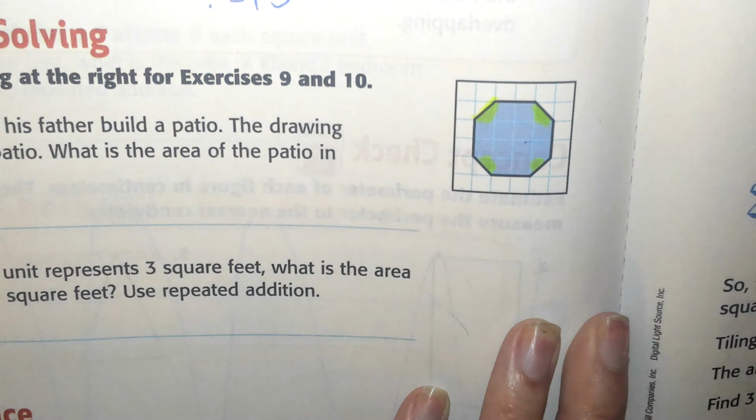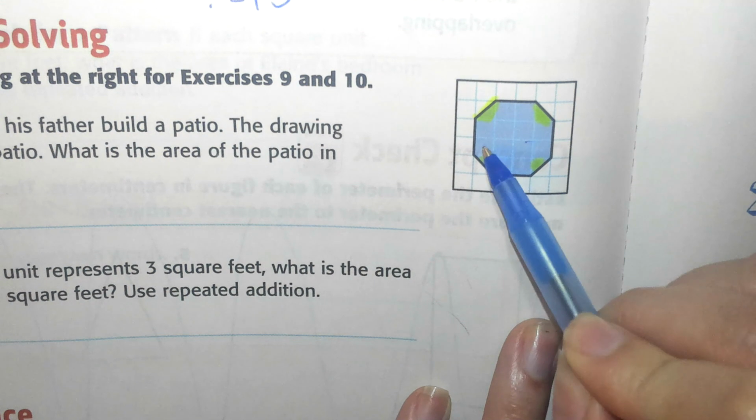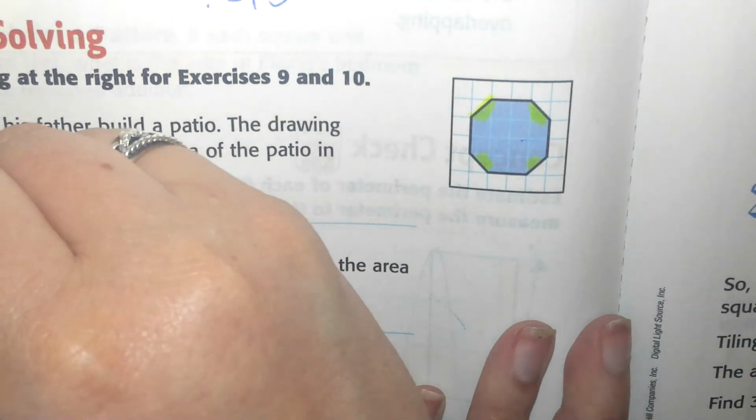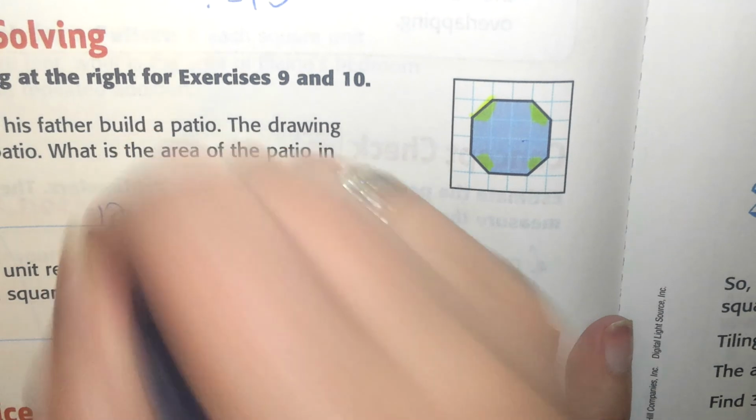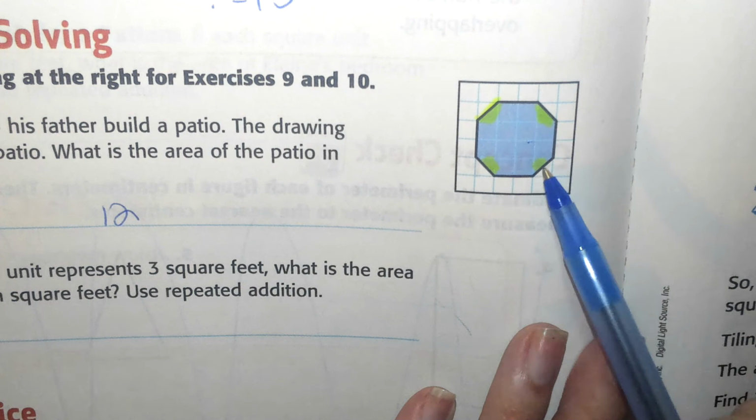Okay, so let's count up the whole squares that we have together first. So I have 1, 2, 3, 4, 5, 6, 7, 8, 9, 10, 11, 12. Okay, so I have 12 whole squares. But now I have 1, 2, 3, 4 half squares.